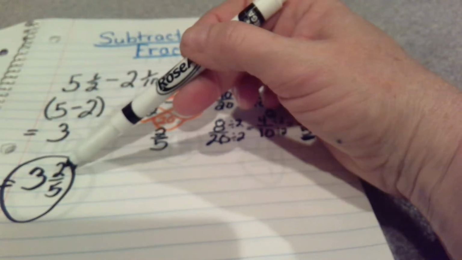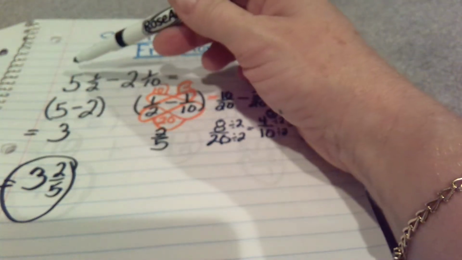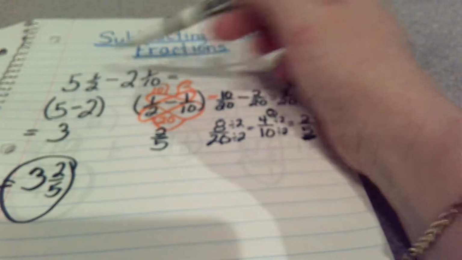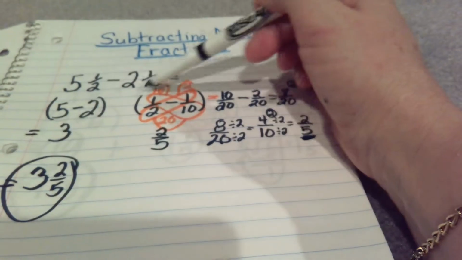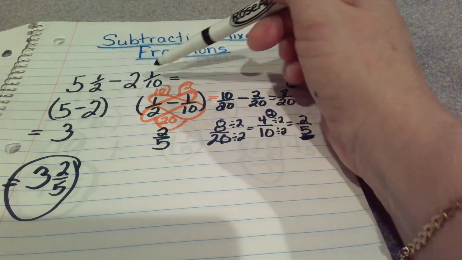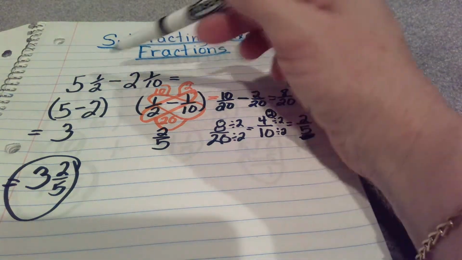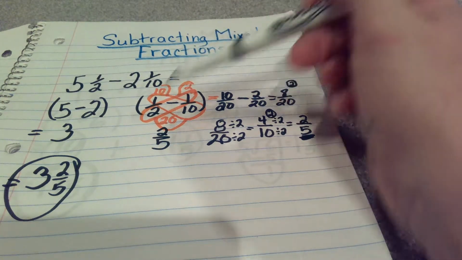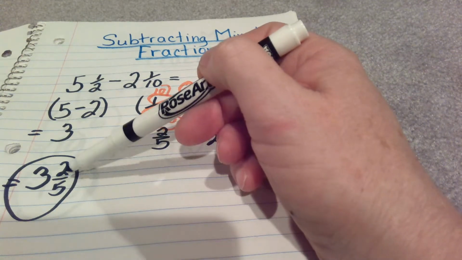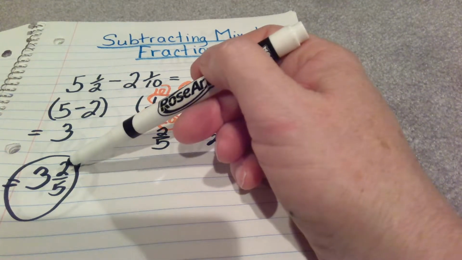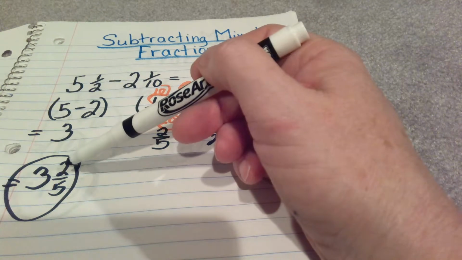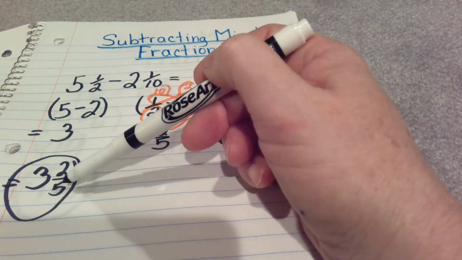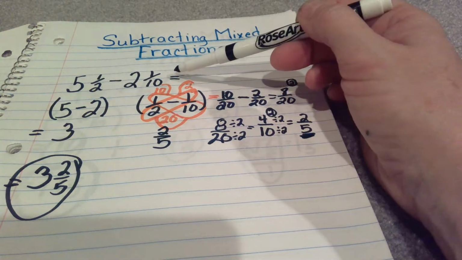Now I'm just going to use estimation to double check this answer. Okay, we know 5 minus 2 is definitely going to be 3. 1/2 minus 1/10. Well, 1/10 is a very small fraction. So if we're going to be subtracting something really small from a half, my answer should still be close to a half. So let's see, 2/5. Well, half of 5 is actually 2 1/2, and 2 is a little bit less, so that does make sense. So 3 and 2/5 is an answer that sounds reasonable and makes sense to this subtraction question.